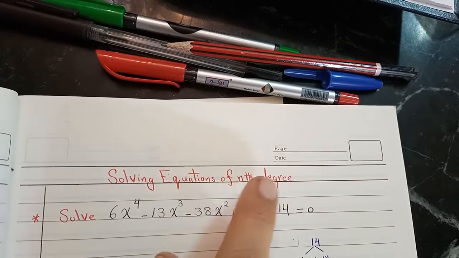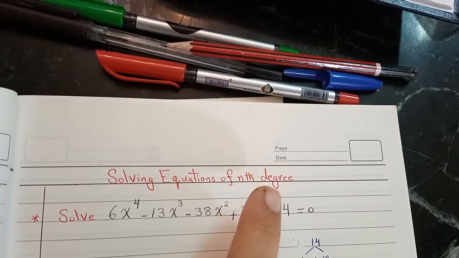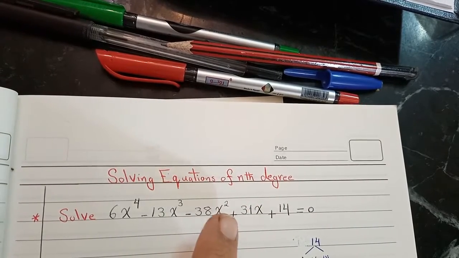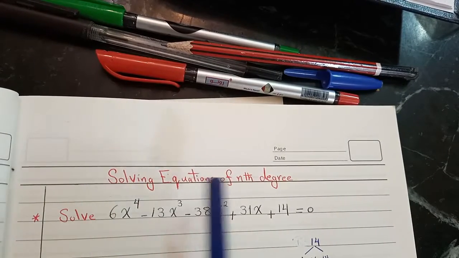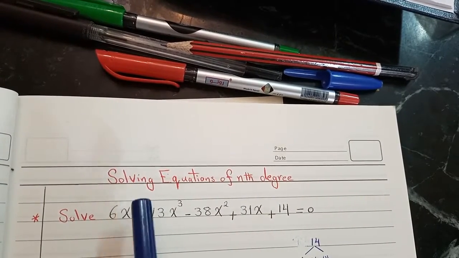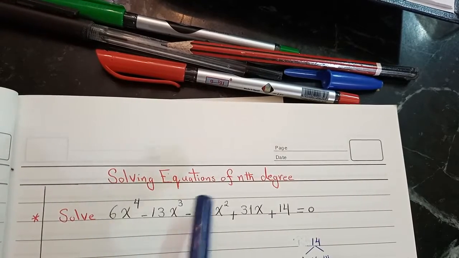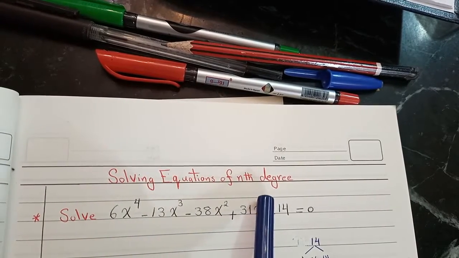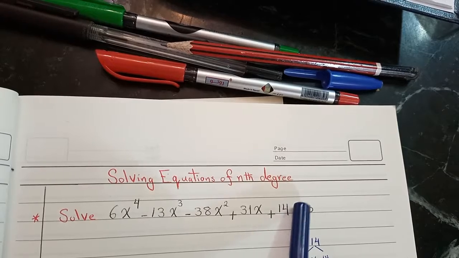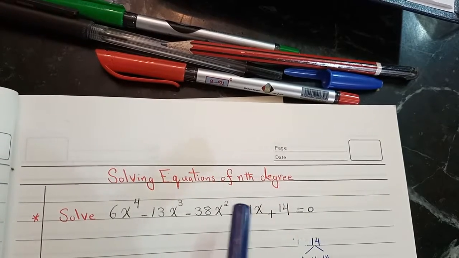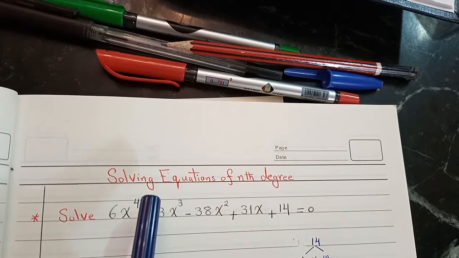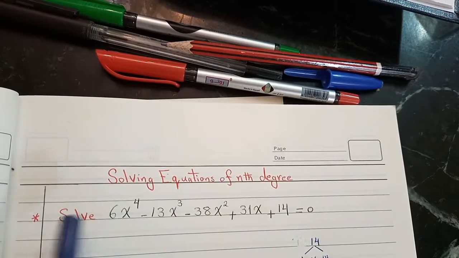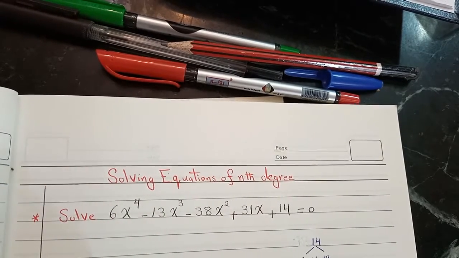What is the meaning of degree? The degree comes from the biggest power of that unknown. The biggest power of the unknown here is 4. We have power 3, power 2, power 1, and also power 0, which means there is no x at all. So the biggest power here is power 4, so we say this is an equation of fourth degree.